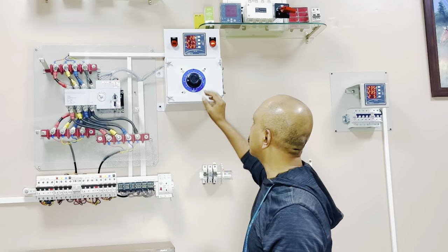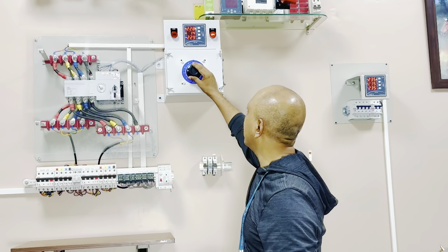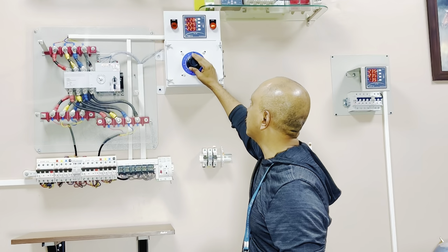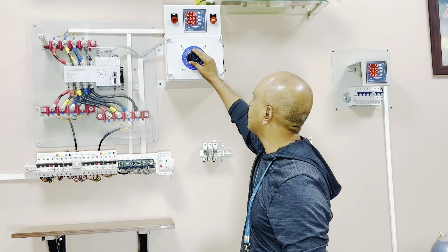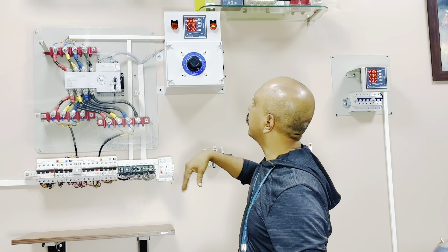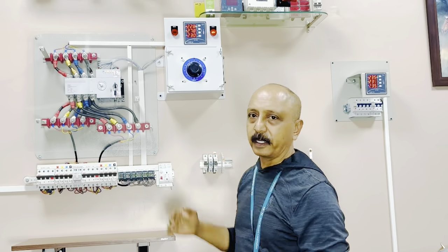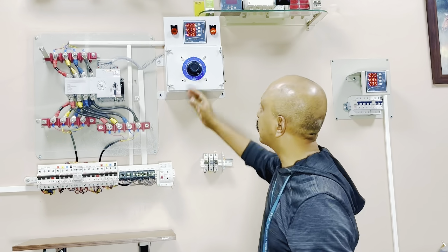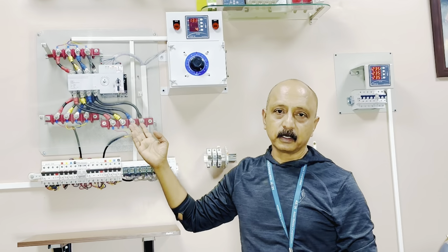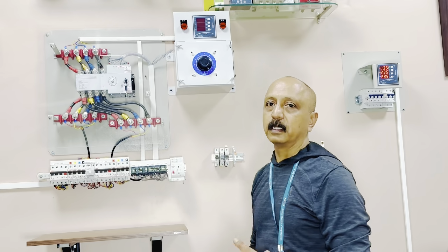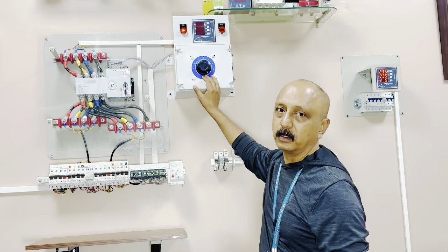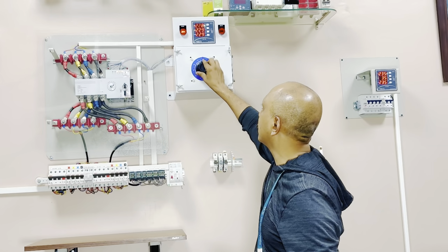Similarly, we have the same system for over voltage. Now the voltage goes up. Right now we have set the value at 270 volts, and the voltage is at 279. So at 279, a higher voltage, it recognizes that and gets into generator mode or the off mode.